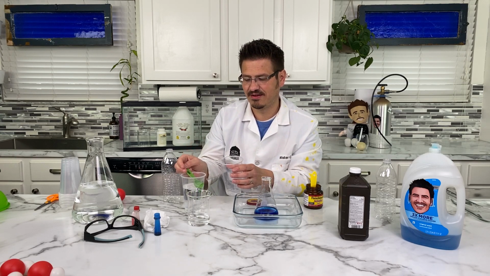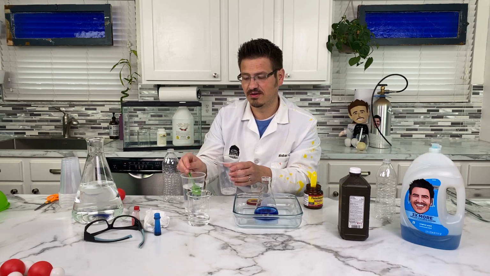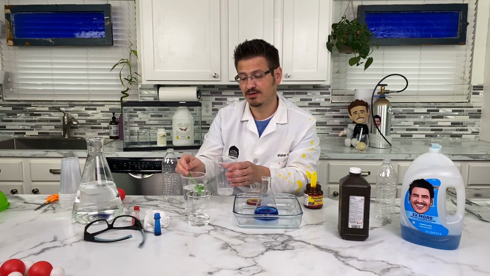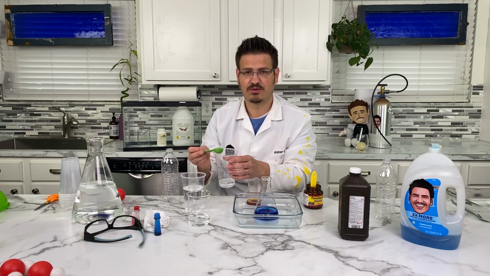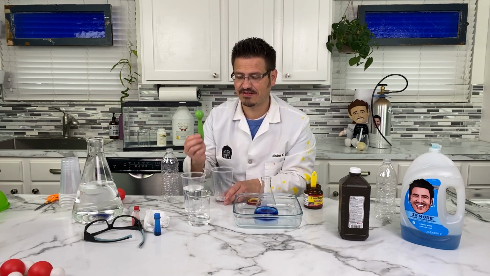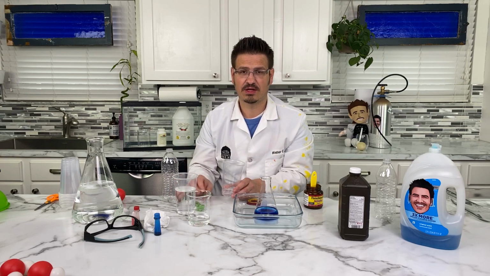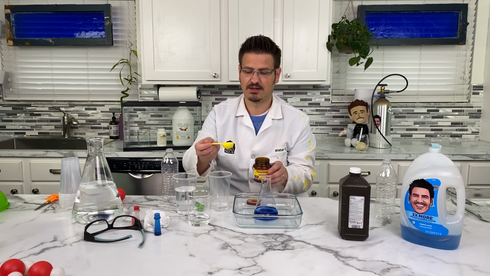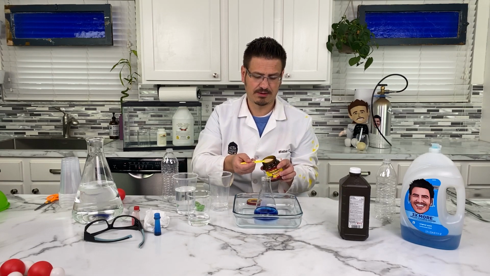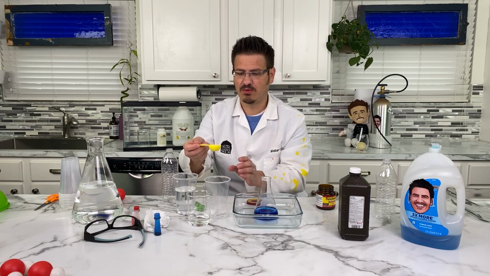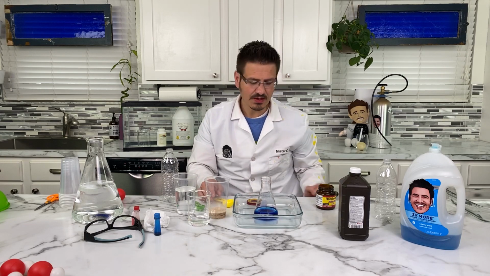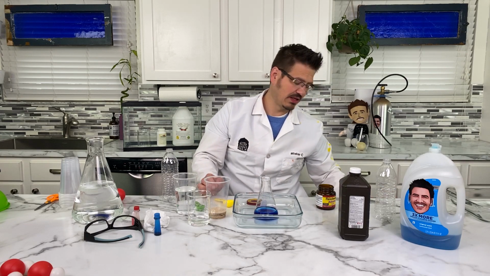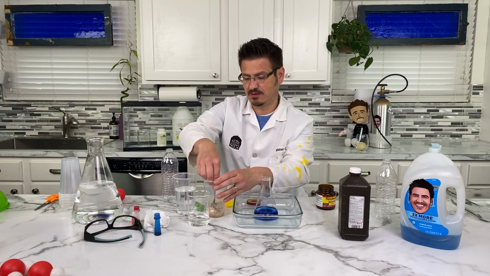There's a half. There's 1. There's 1.5. There's 2. There's 2.5. There's 3. So we had a total of 6 half tablespoons to make 3 whole tablespoons. And then we're going to take our yeast and dump it in, and we're going to stir it up. And then we're going to let it sit just for a little bit.